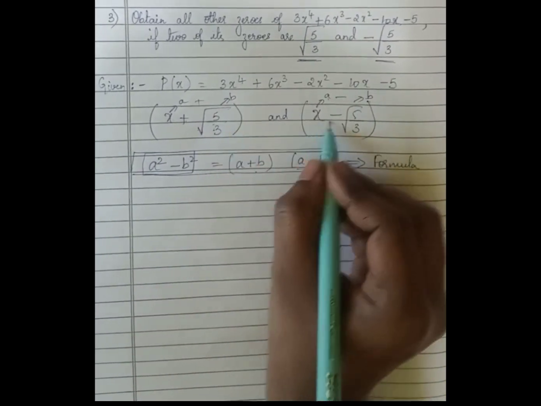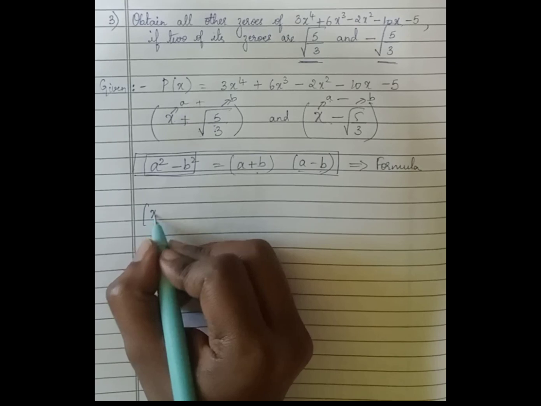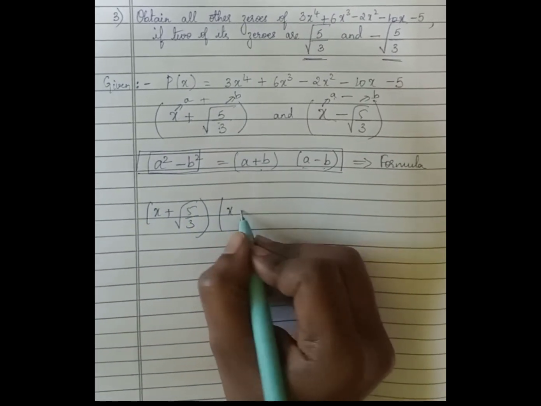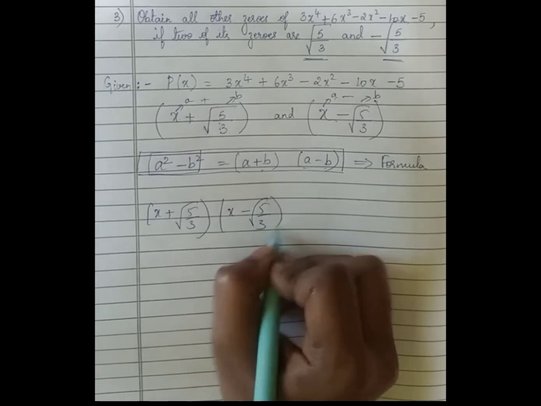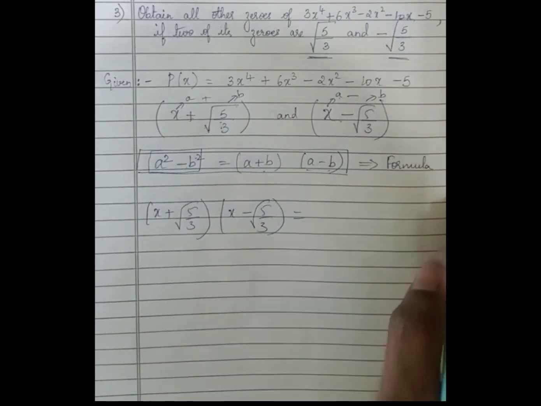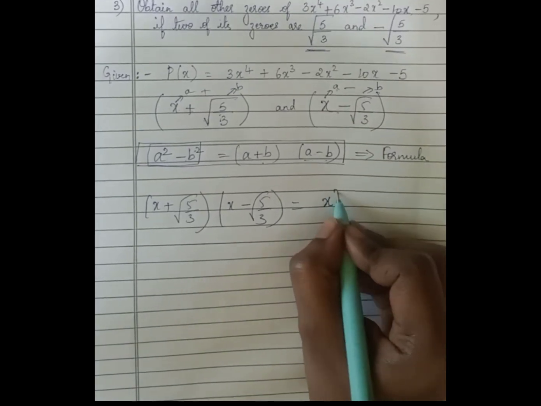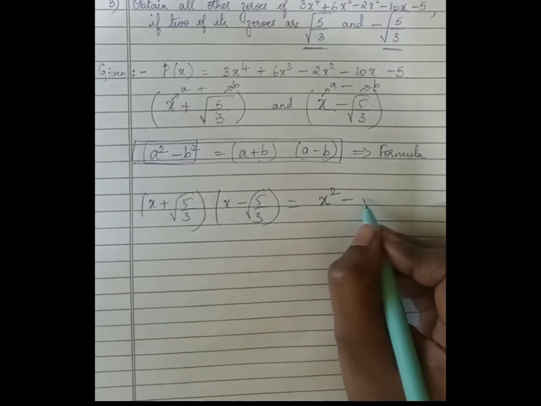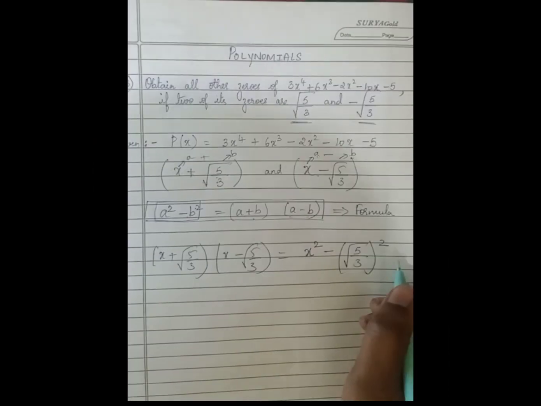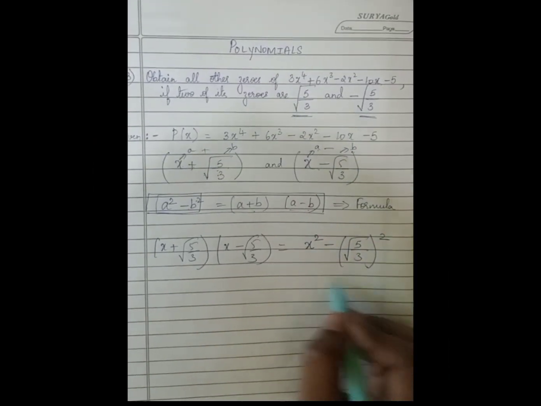So we'll write it as a square minus b square. Now we'll solve this one.